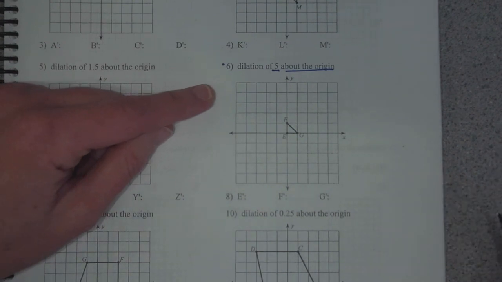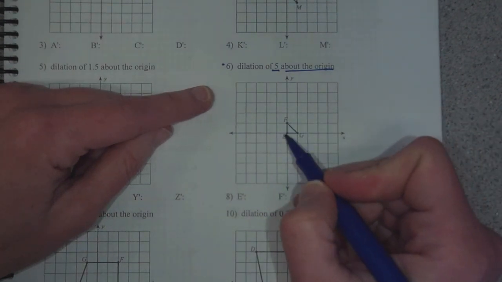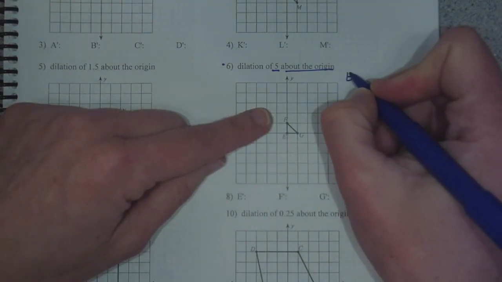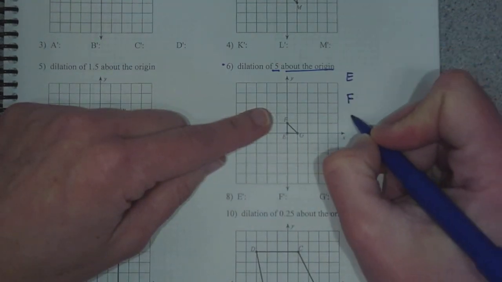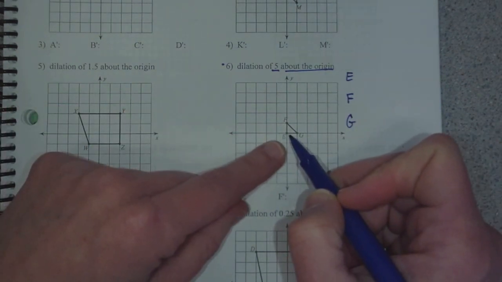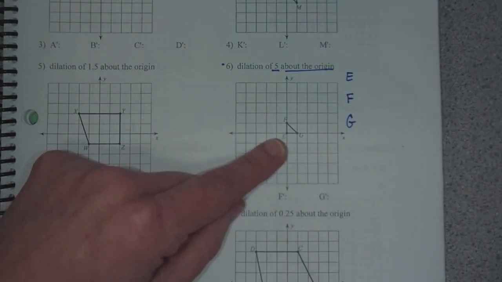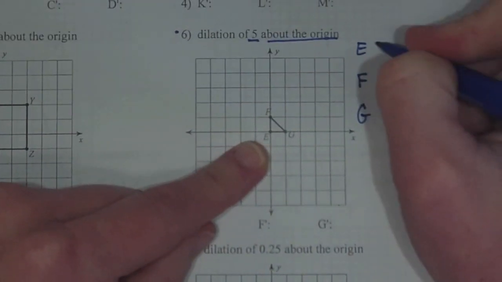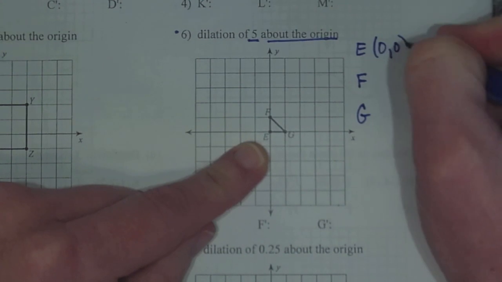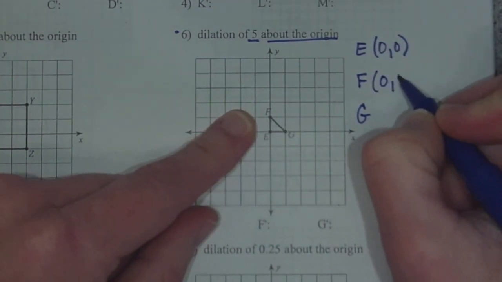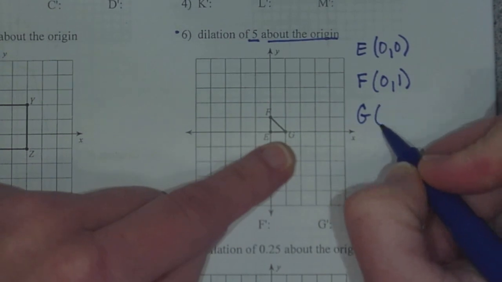Step 1 is to write down the ordered pairs for every point. So it looks like we have an E, an F, and a G. So I'm going to need an ordered pair for my E, my F, and my G. Okay, so the ordered pair for E, it looks like that is at (0, 0). Can you see that? Okay, let's make it a little bigger. Okay, E is at (0, 0). F is at (0, 1). And G is at (1, 0).